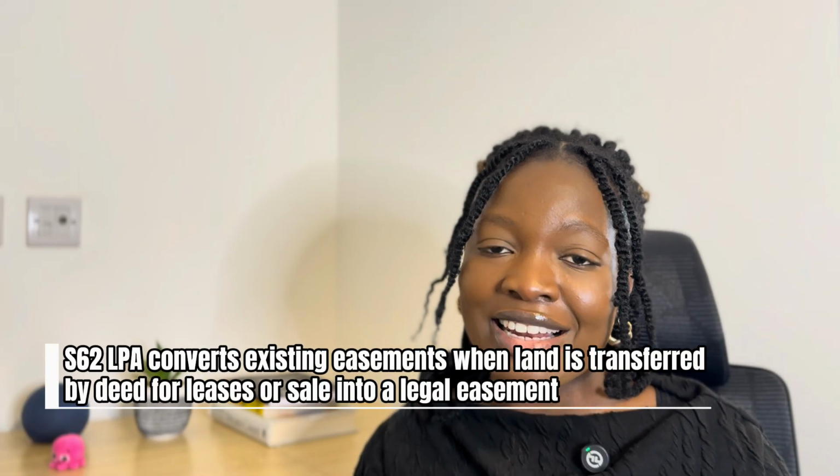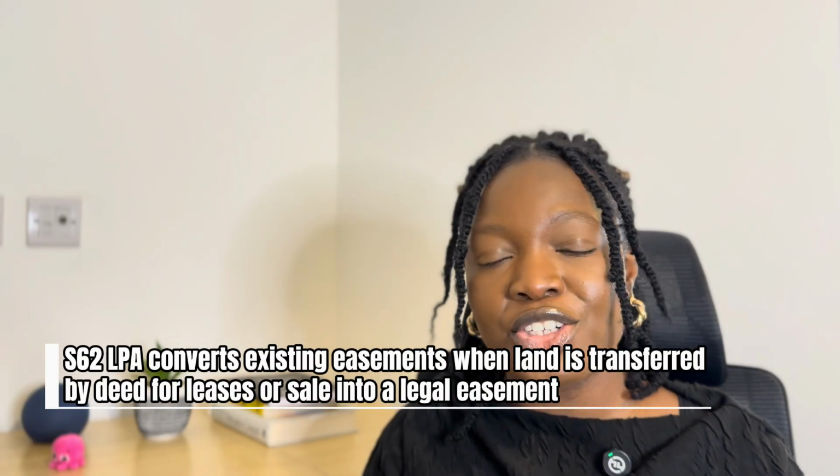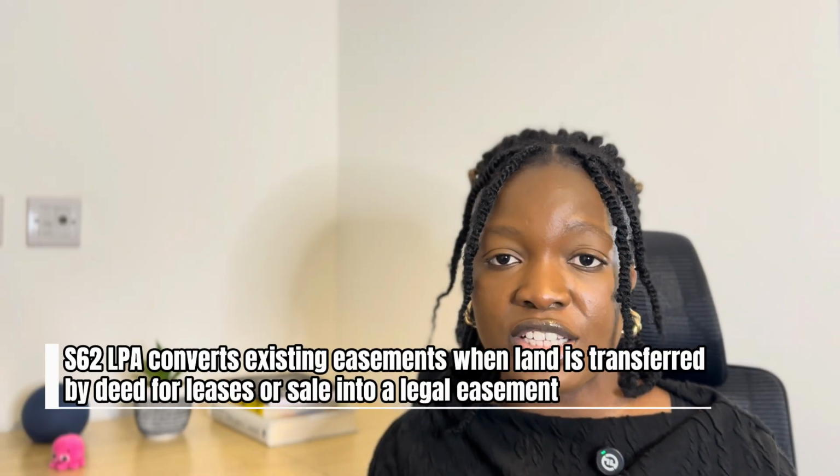Section 62 of the Law of Property Act comes into play. For Section 62 to apply, land must be transferred by deed. Section 62 can unexpectedly create new easements. It can operate without prior intention. It is often expressly excluded. So if it is not excluded, it is then read into the deed.